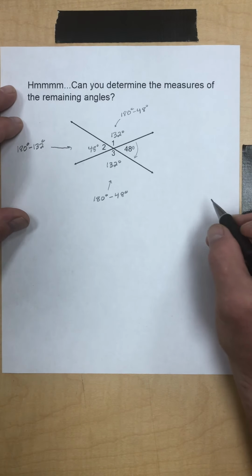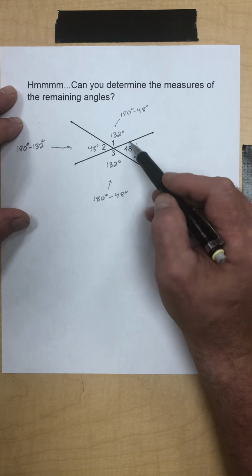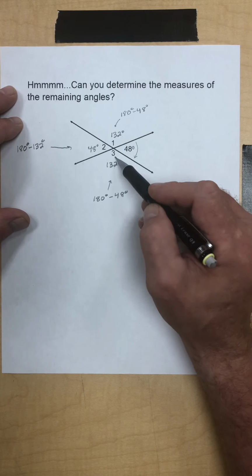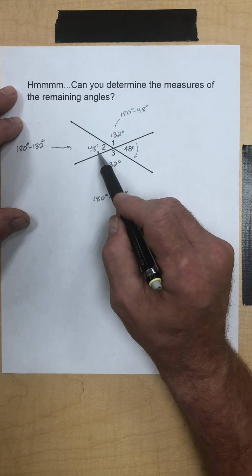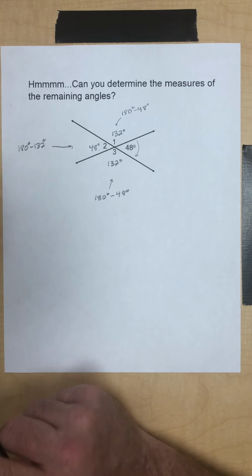So how about that? It certainly looks like pairs of vertical angles will have the exact same measure. 132, 132, 1 and 3 are a vertical pair, and then 48 and 48 because this is the other vertical pair right there. And that's going to happen 100% of the time. That is actually called the vertical angle theorem, which we will prove in the near future.